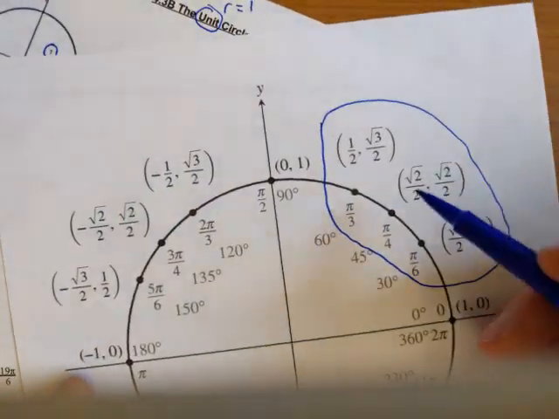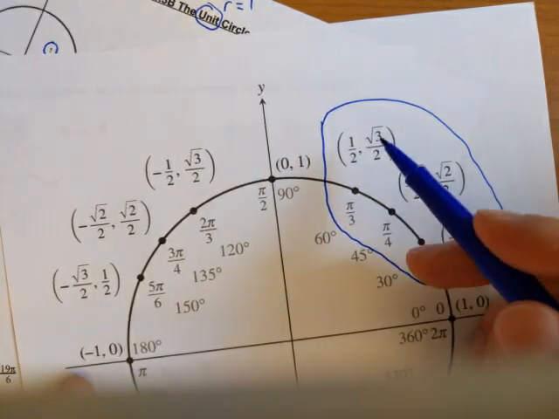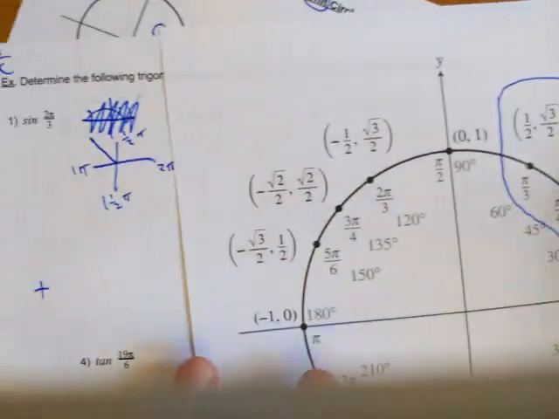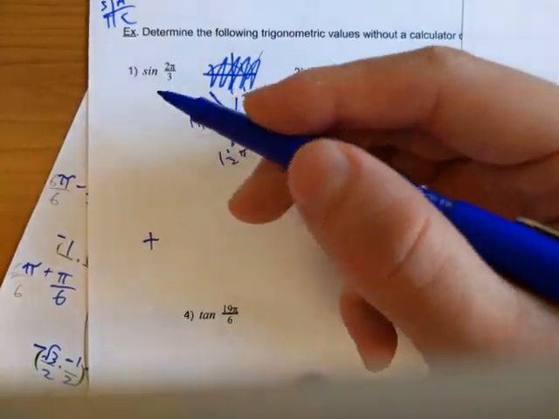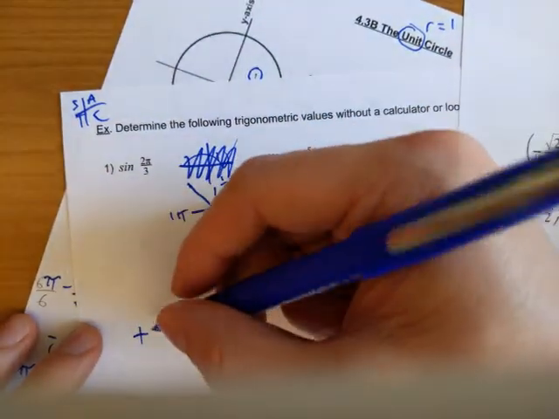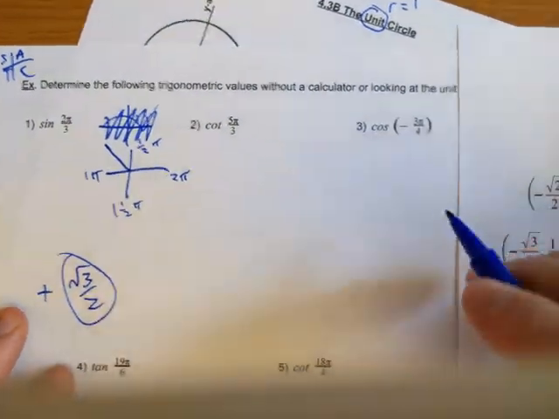I can take a look at this and just say, all right, I know pi over 3, I know this point here. So the y-coordinate for pi over 3 is root 3 over 2. And so then the y-coordinate here is also going to be root 3 over 2. Again, sine is y. And so my answer is just root 3 over 2.